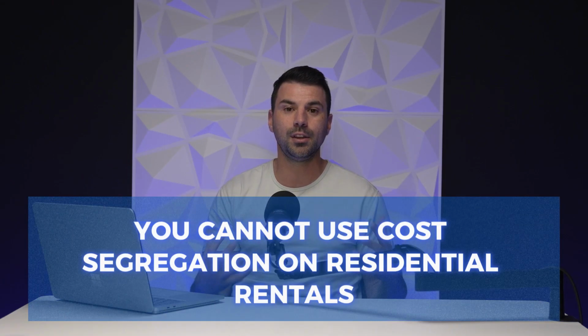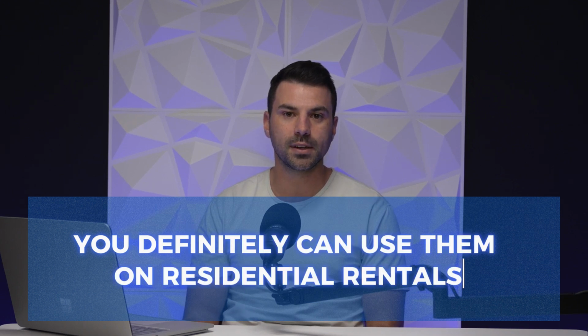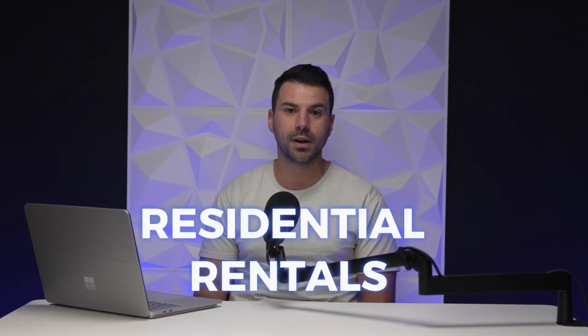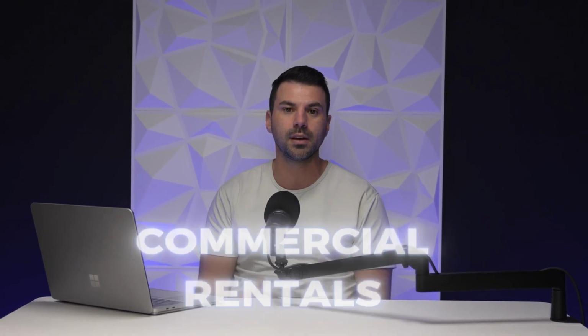So a few of the myths that we commonly hear here are you cannot use cost segregations on residential rentals. You definitely can use them on residential rentals. Many people think of cost segregations as these big studies that cost a lot of money, and there is a significant cost to that. We'll get into that in the next half myth. But for this one, just know you can use them on residential rentals. You can use them on short terms. You can use them on commercial rentals.